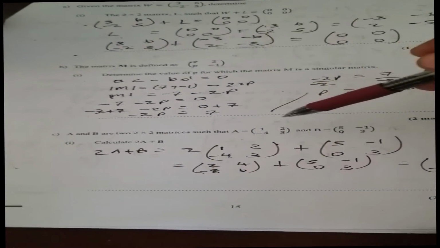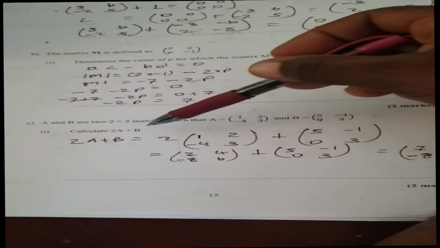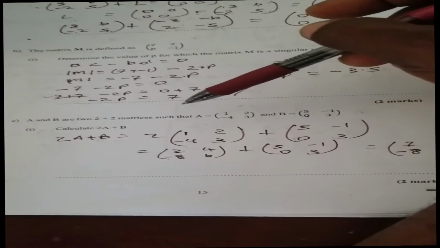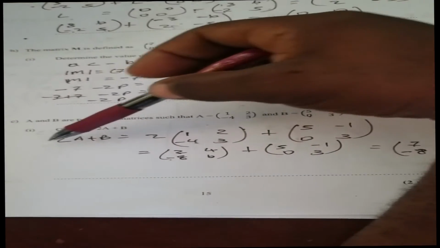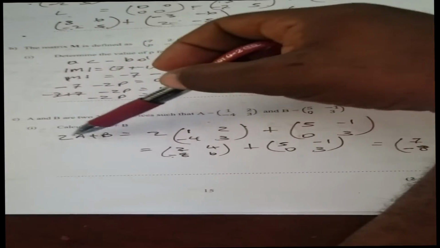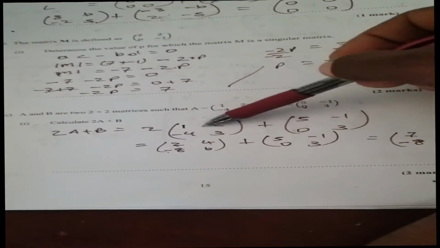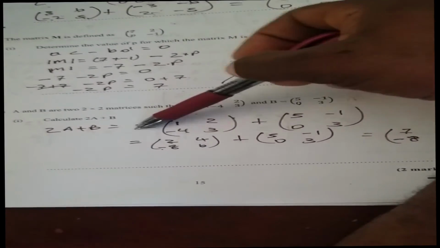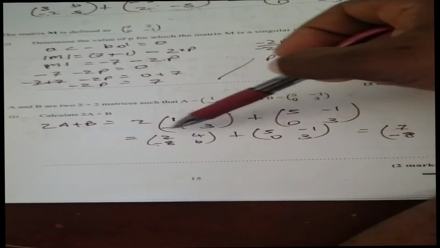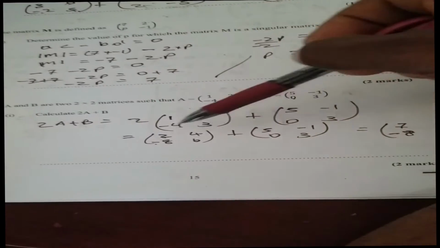For part C, it says A and B are two 2 by 2 matrices such that A is equal to 1, negative 4, 2 and 3, and B is equal to 5, negative 1, 0 and 3. We're going to calculate 2 times A plus B. We're given a scalar multiplication in which we're going to multiply 2 by matrix A. So when we multiply 2 times matrix A, we'll get 2 times 1, 2, 2 times 2, 4, 2 times negative 4, negative 8, 2 times 3, 6.